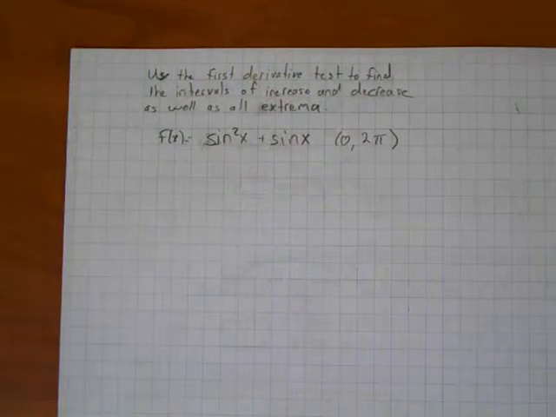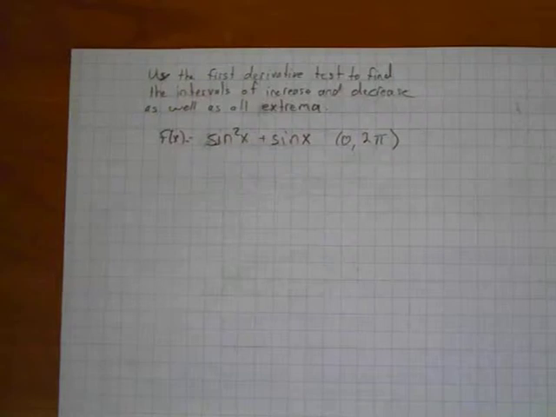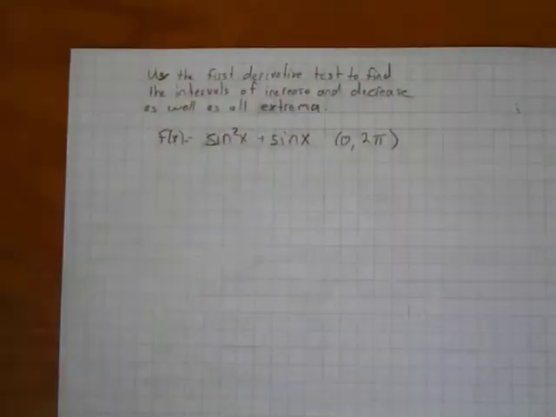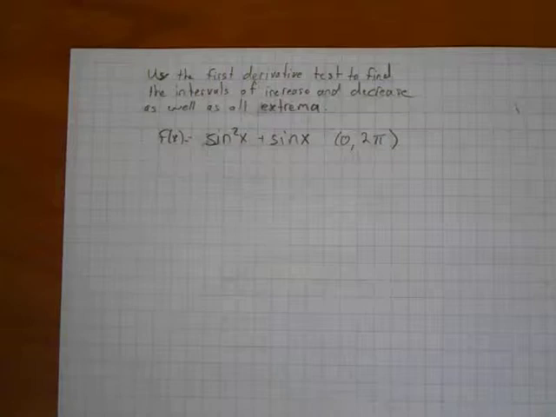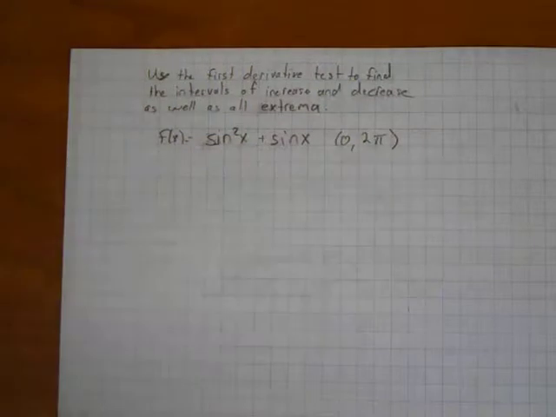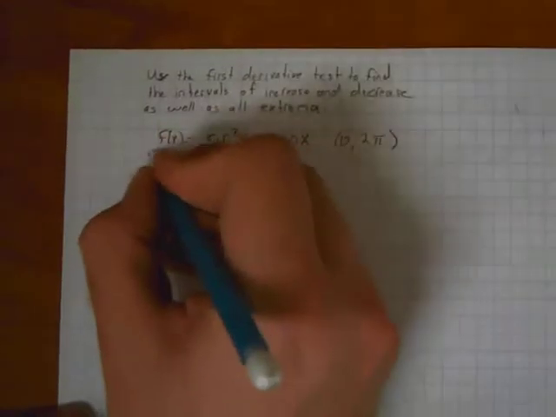All right, here is a great problem that shows the uses of the first derivative test. Okay, we're going to find the intervals of increase and decrease for this function, as well as all extrema from 0 to 2 pi. So, step 1, figure out our critical points for this function on the interval from 0 to 2 pi. And to do that, we've got to take the derivative.